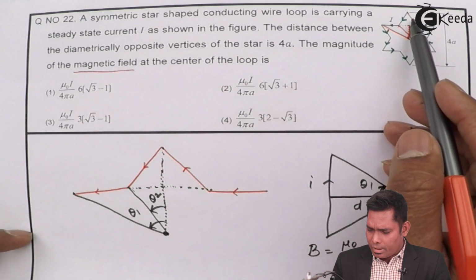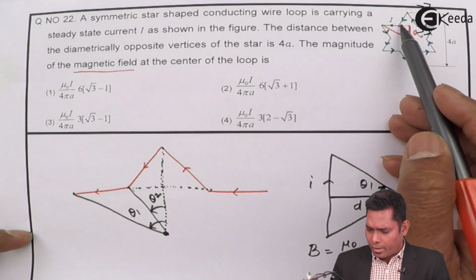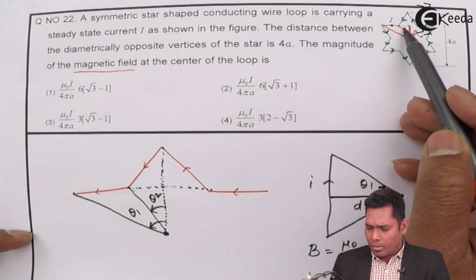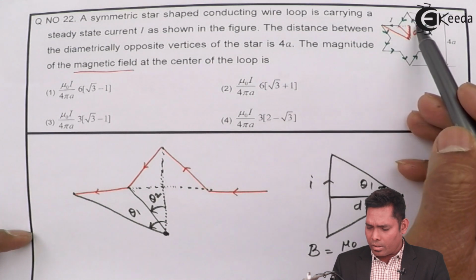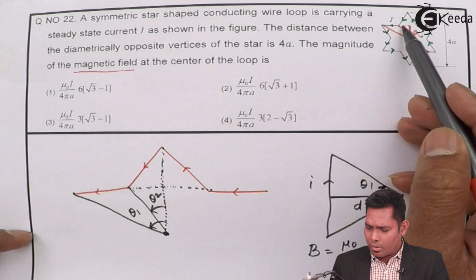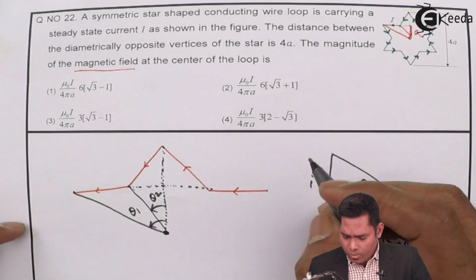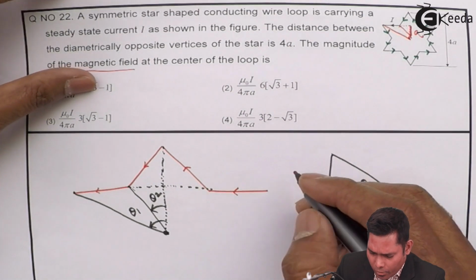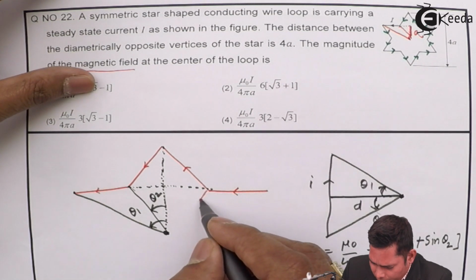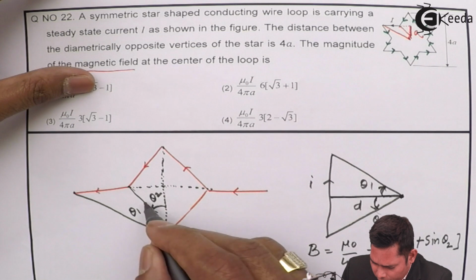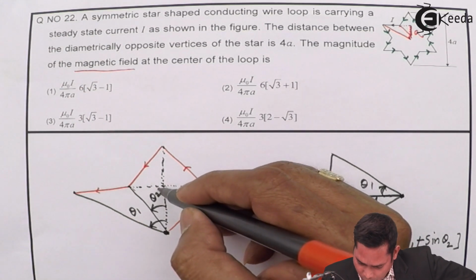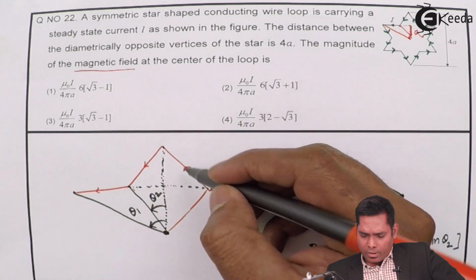Because if I just complete that, this will be an equilateral triangle. This is A, this is A, this is A. If I complete that, this one and this one, then this is 90. Obviously this is 90. What is this angle?